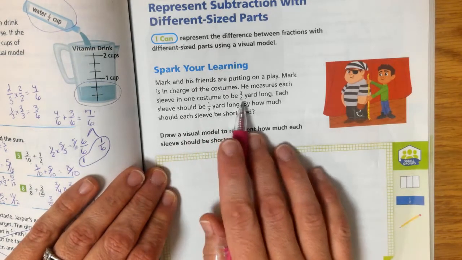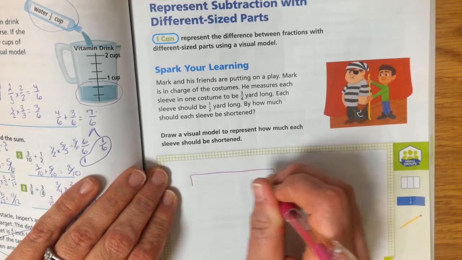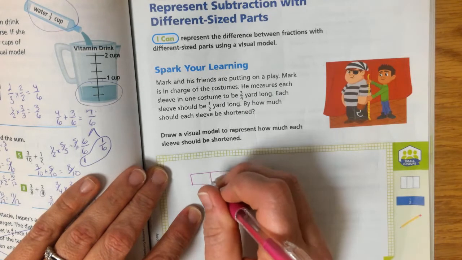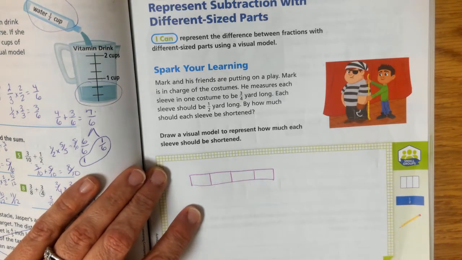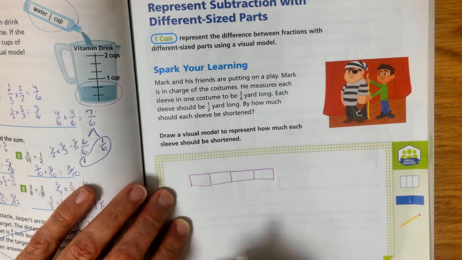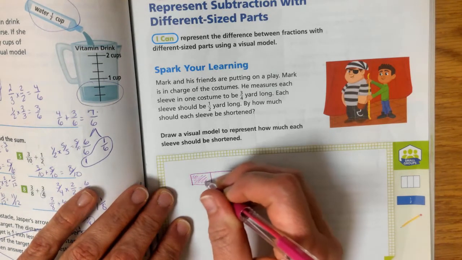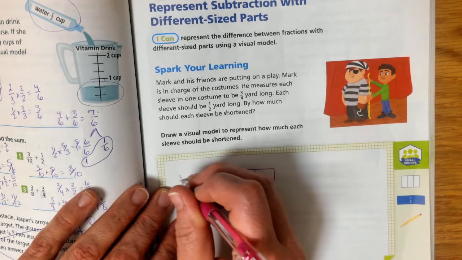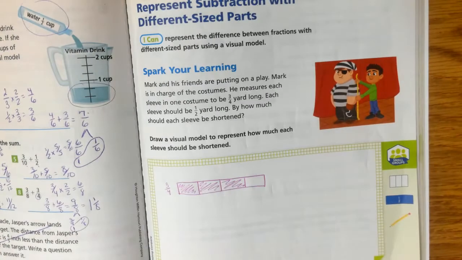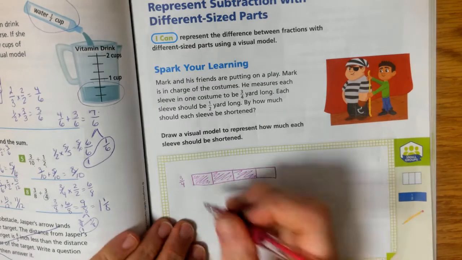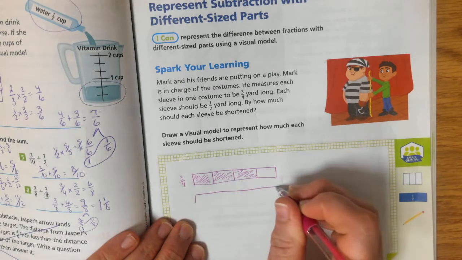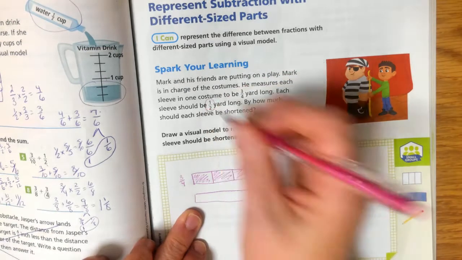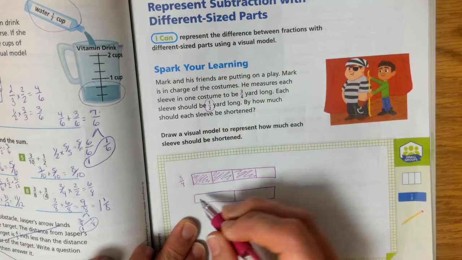So the costume sleeve, here's our whole, it's 3/4 yard long. So I'm going to break up my bar model, and I'm going to represent here is my 3/4. So that's how long the sleeve is, and it's too long. I'm going to make a bar model the same length. It should be 1/2 yard long. So I'm going to break it in half.